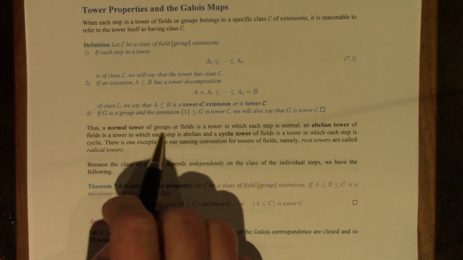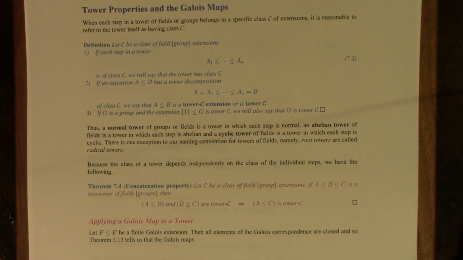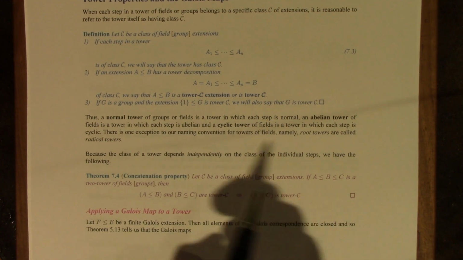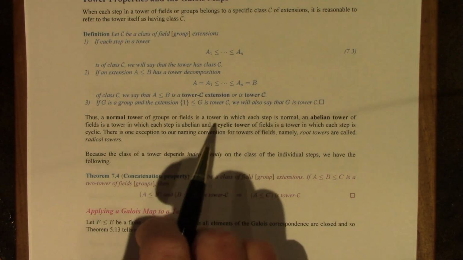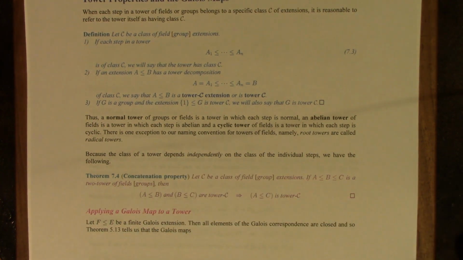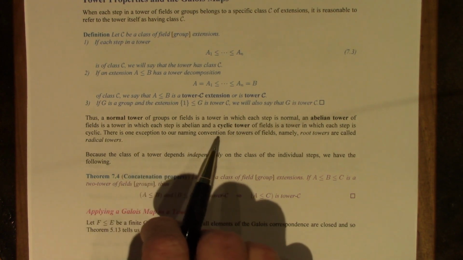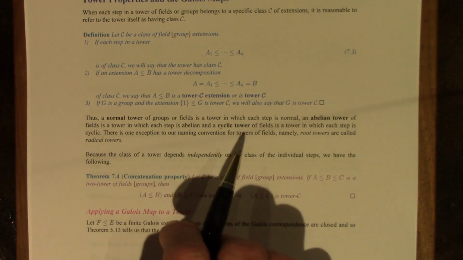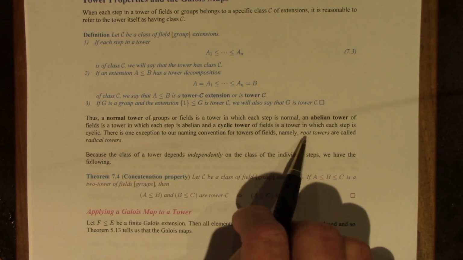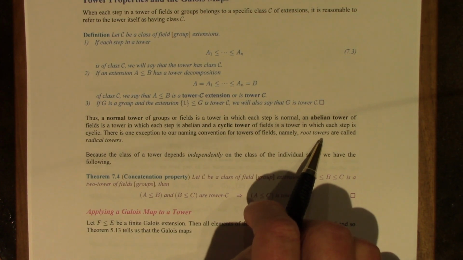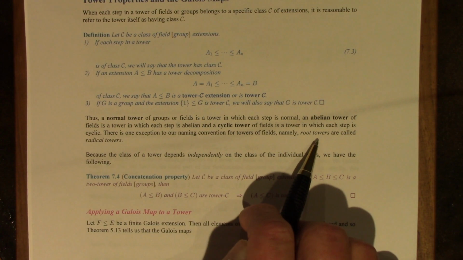So a normal tower of groups or fields is a tower in which each step is normal. An abelian tower of fields is a tower in which each step is abelian. Now remember, to say that a field extension is abelian is to say that its Galois group is abelian. The extension has to be Galois, and its Galois group is abelian. A cyclic tower is a tower in which each step is cyclic. There is an exception to this terminology, and I'm not about to change something that's already set in stone. A root tower is called a radical tower. When each step in a tower is a root extension, that's a radical tower.